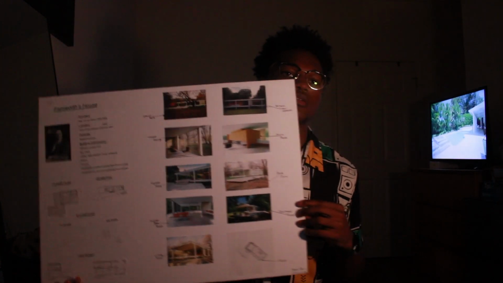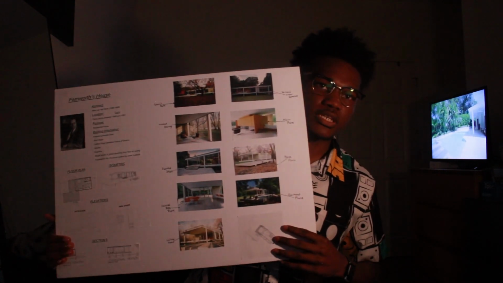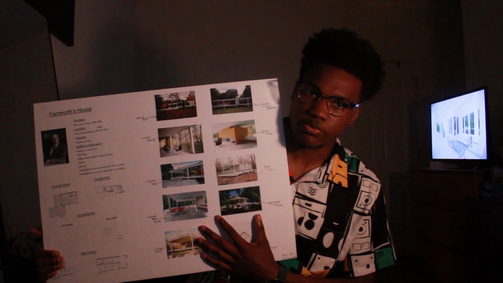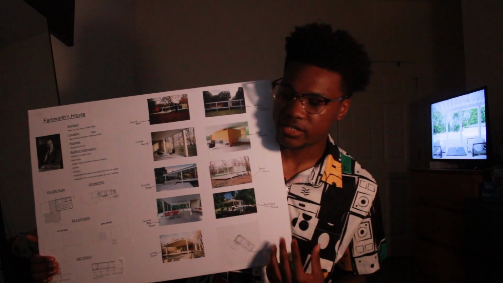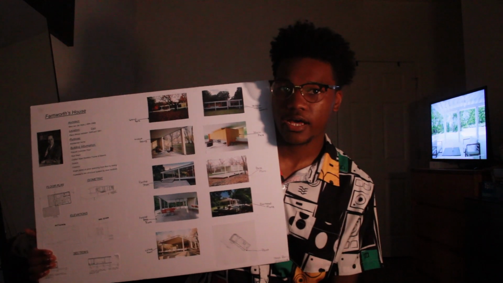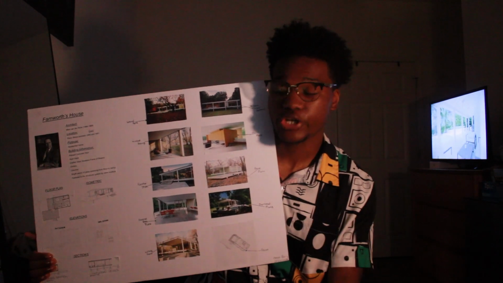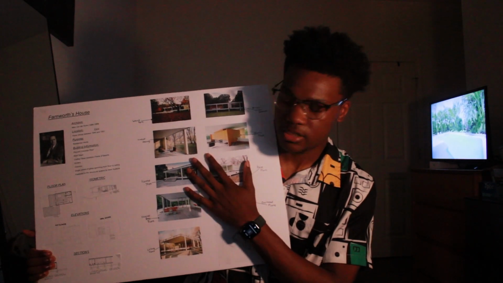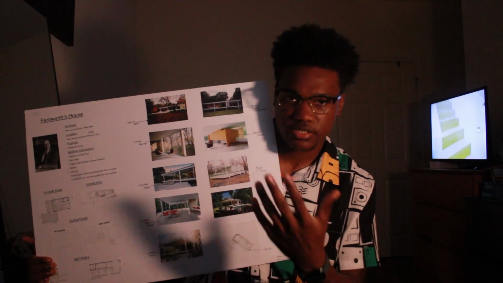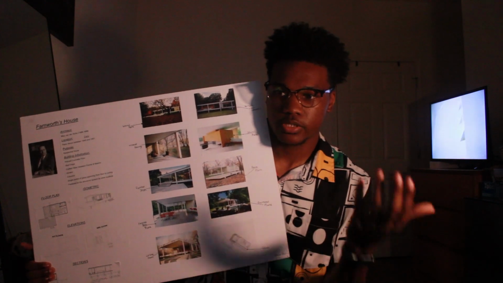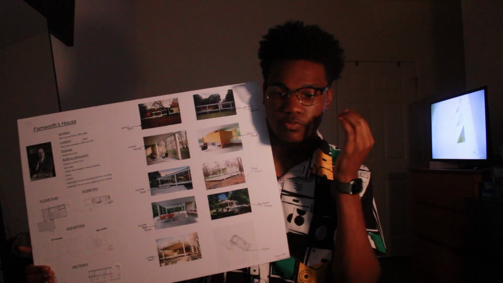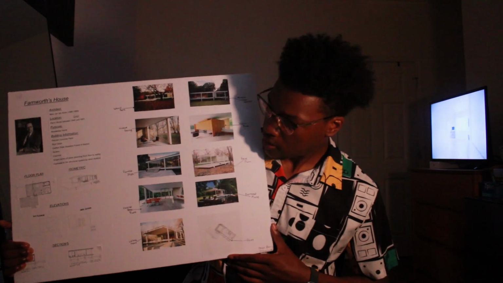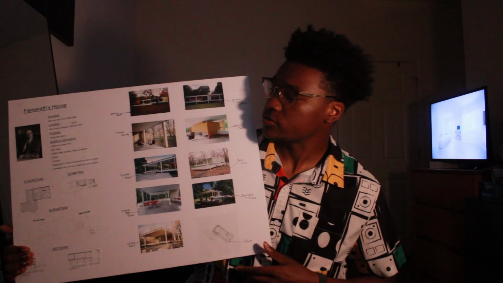And on this side, hope you can see it, are the 10 different images that I put. You only needed 8. I did 10 because you needed 10 terms that describe the different pictures. So I did 10 pictures to put one term for each picture. I'm going to go through it real fast.